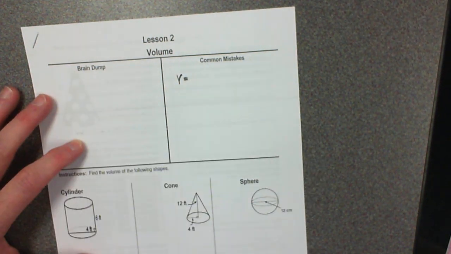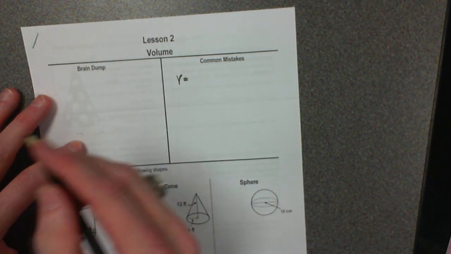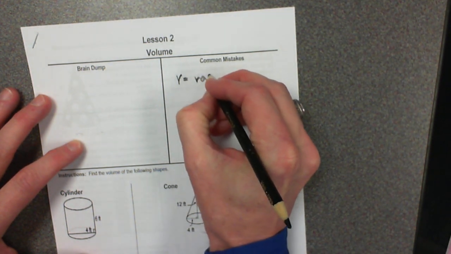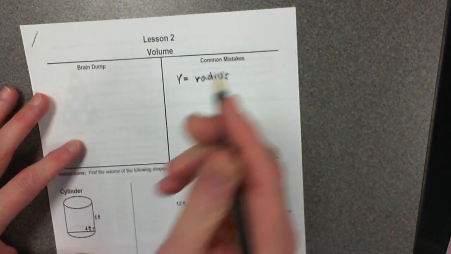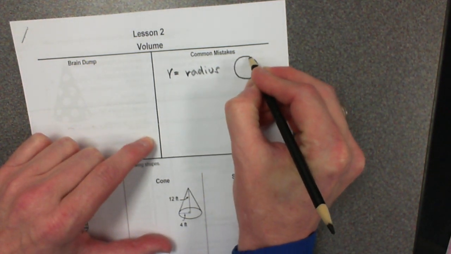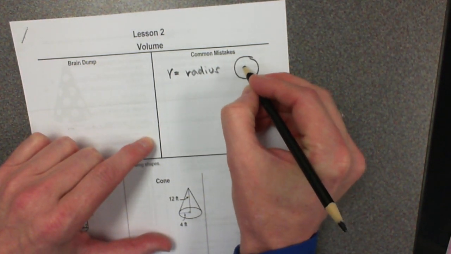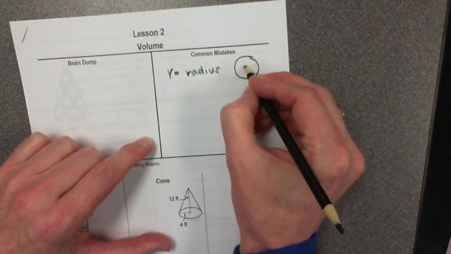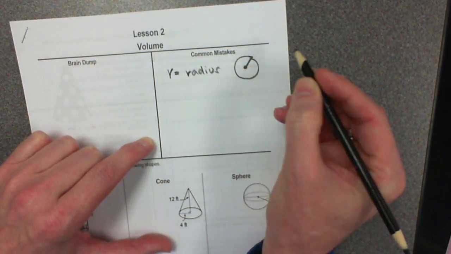What does R stand for? Radius. Absolutely. So let's write that here, radius. And let's just draw a circle, and let's illustrate that the radius is from the center of the circle to the outside edge.